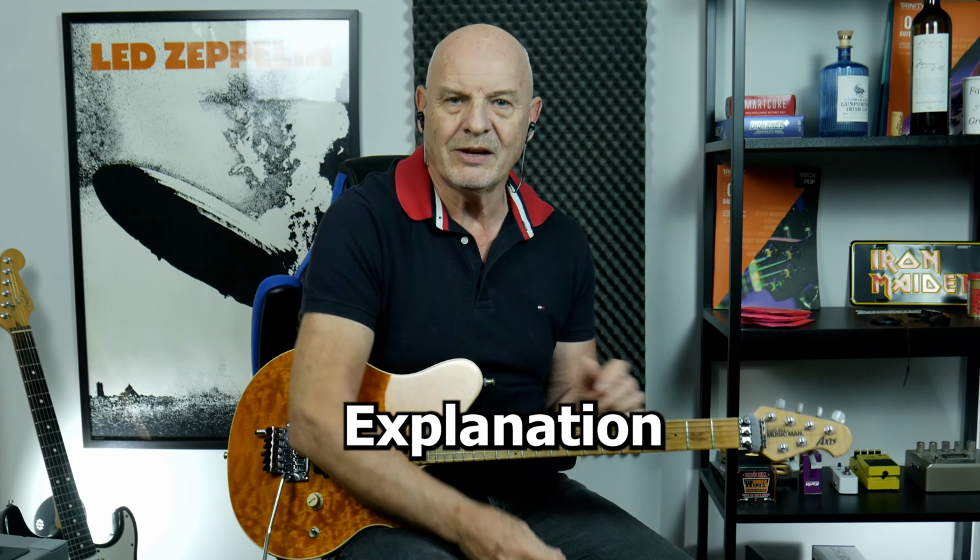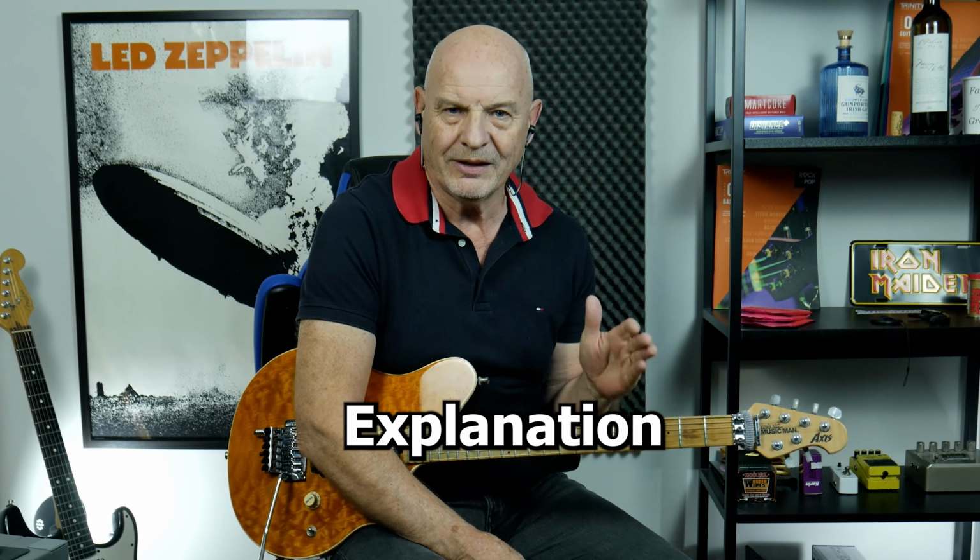Definition says to create a suspended chord, we replace the third with a nearby scale degree, the fourth or the second. Great. But what does that actually mean? Well, first of all, let's look at a normal major chord. A major chord contains the first, the third, and the fifth note from a scale, commonly known as a triad.